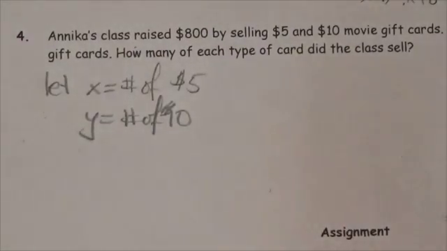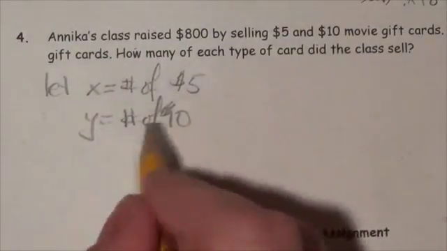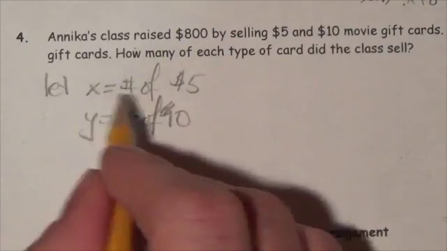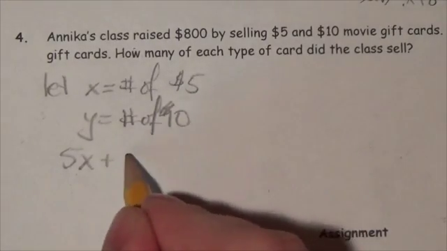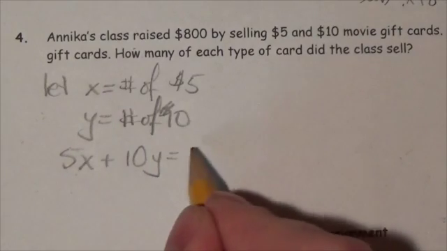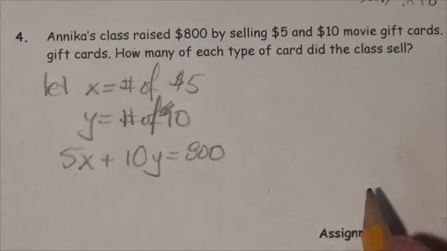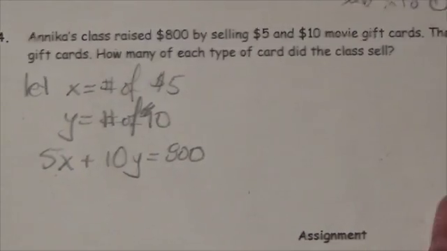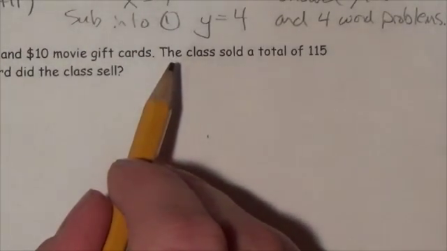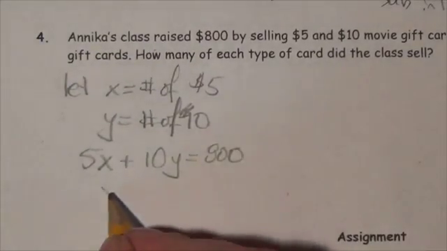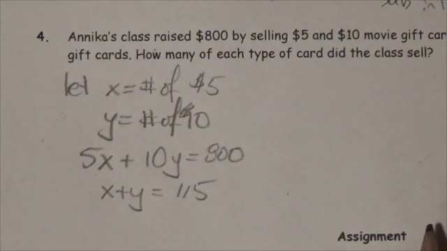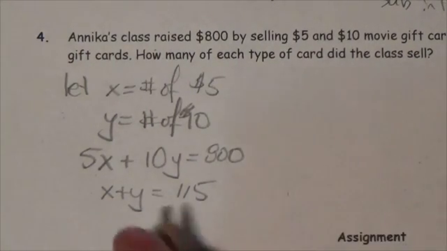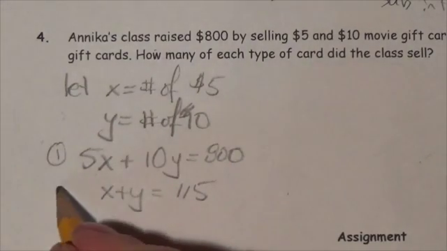Well, okay, let's do an equation about money. So I know that if I sold x of the $5 gift cards, I'm getting $5x dollars. If I sell y of the $10 gift cards, I'm getting $10y dollars, for a total of $800. Now, the next equation comes from the second sentence. The class sold a total of 115 cards, meaning that x plus y, number of cards plus number of cards, is equal to the number of cards.